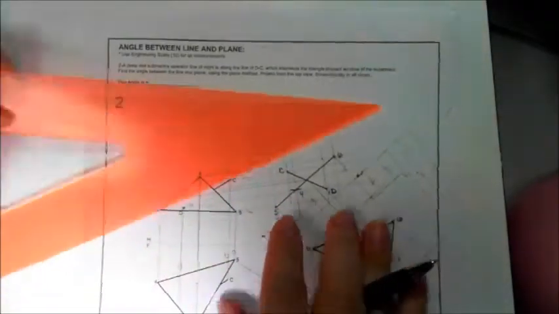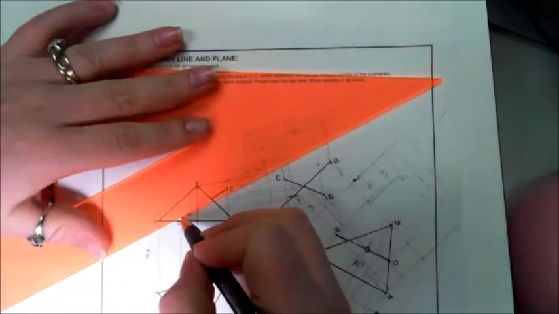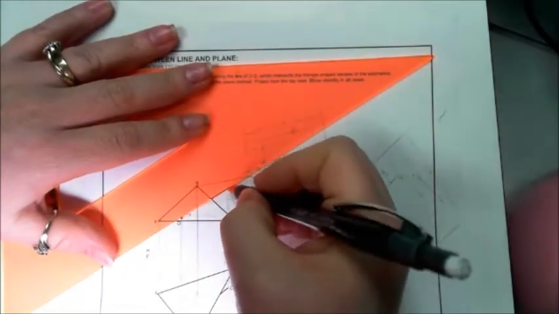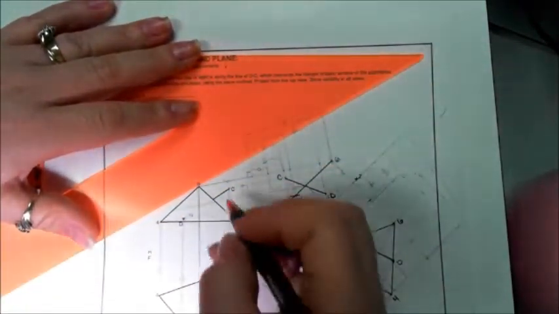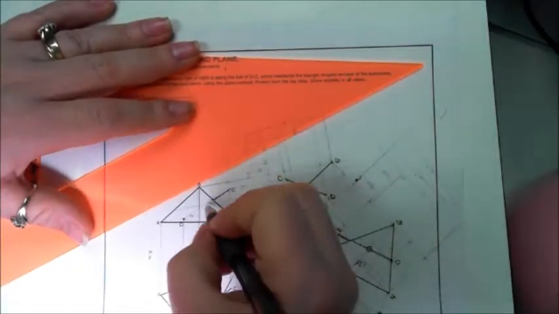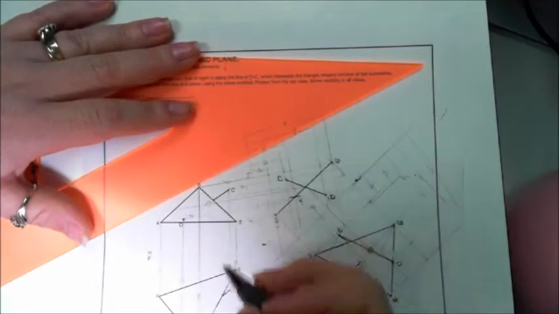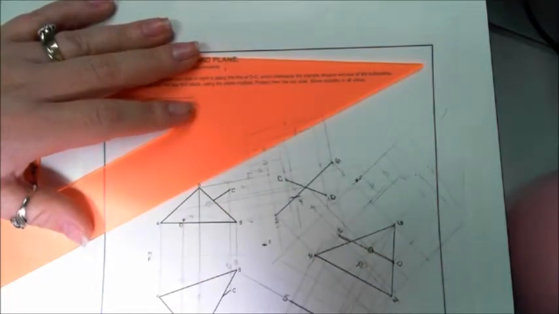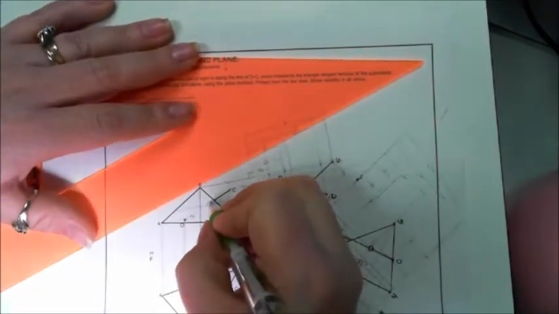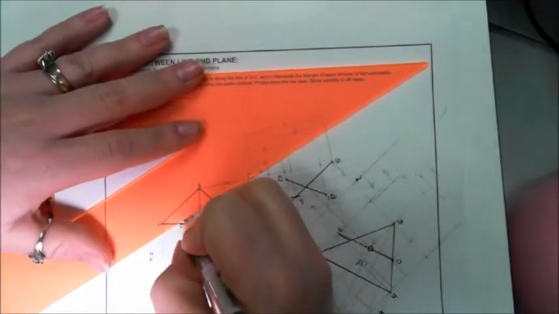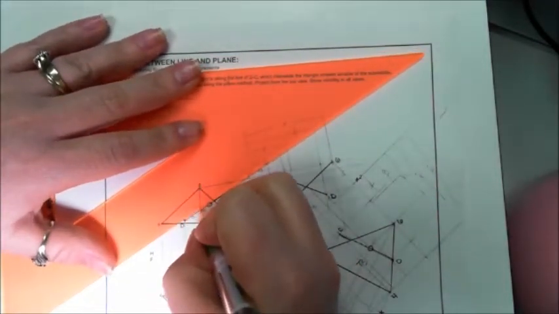Okay. So then I can come here. Lightly draw that in. I know that it hits here, so that's where that's going to go. From here to here will be hidden. From here to here is your visible, because that's your piercing point.